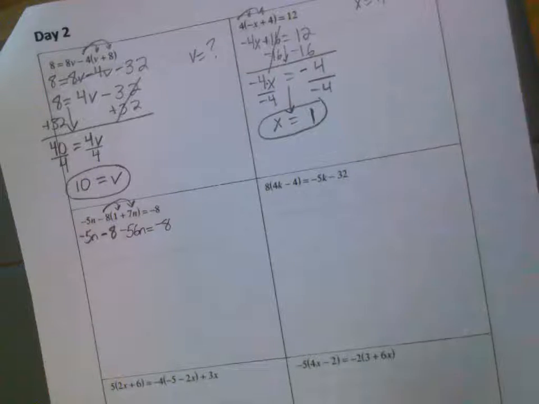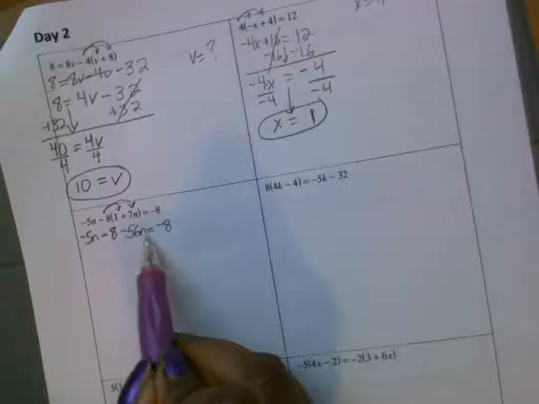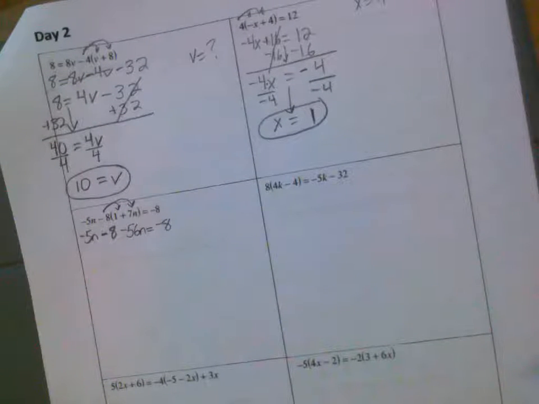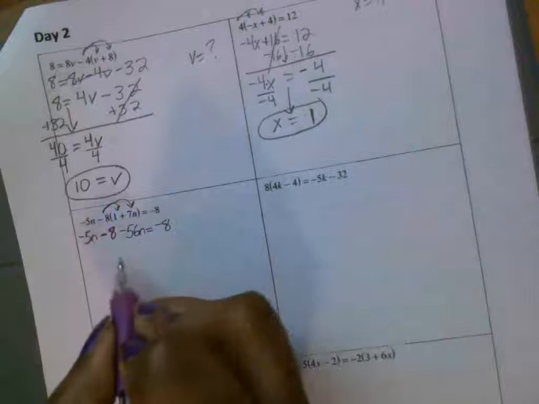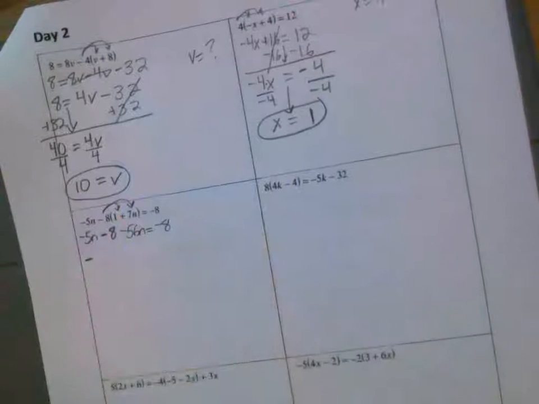Okay, good. -5n and a -56n. What's -5n minus 56n? What is that equal to? Come on, somebody. I know it's a negative. Remember what I told you. You can say again. Not quite. Almost. That was a really good try.